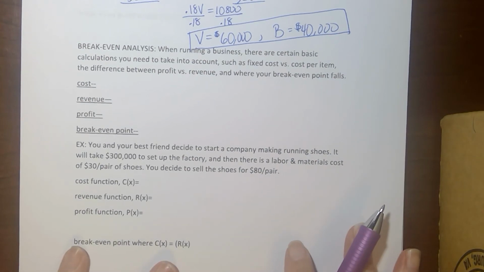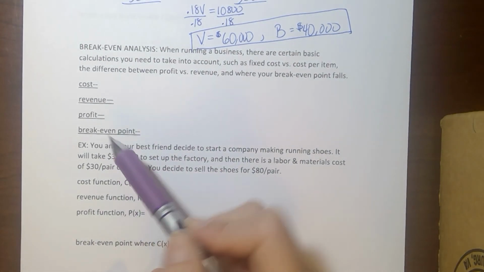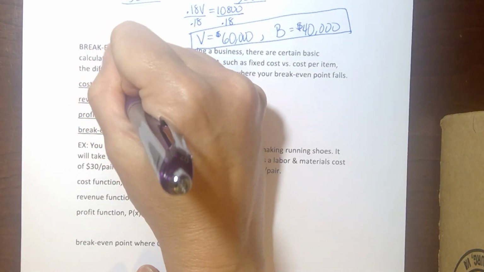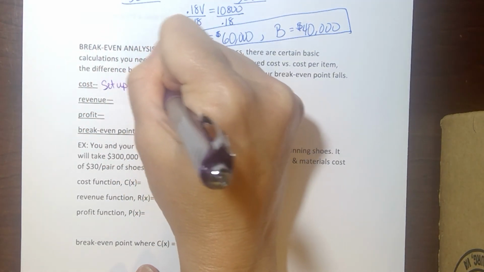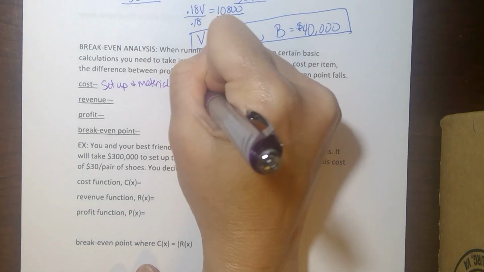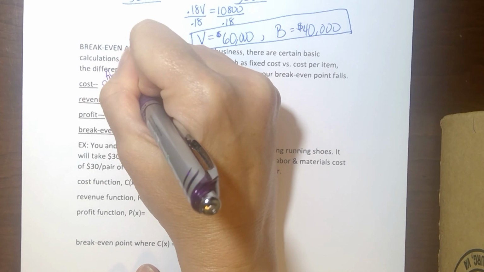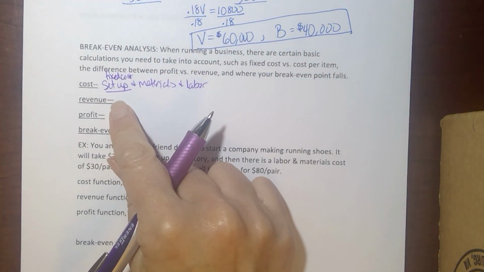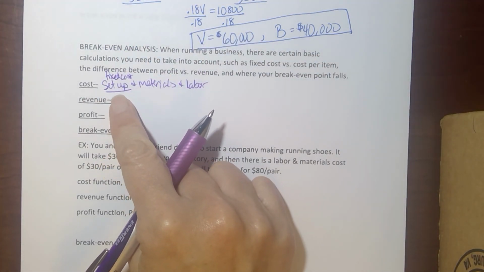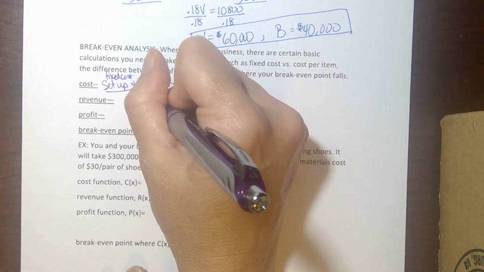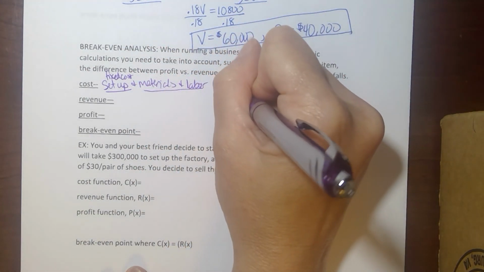cost that goes in at the start. Now, when you have cost, this cost is going to include your setup and your materials and labor. So setup is what we have that's kind of that fixed cost. Setup for a lemonade stand would be the cost of the table and chairs, the sign, things that once you do them, it's done. You don't have to keep putting money back into that for the most part. Materials and labor, however, that goes into your cost per item.